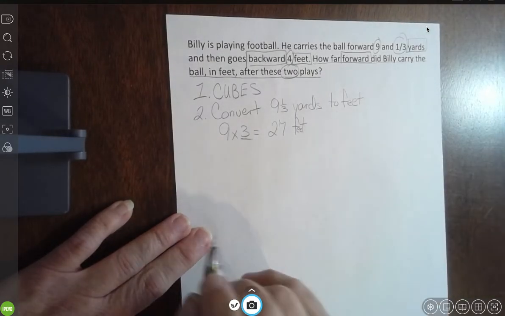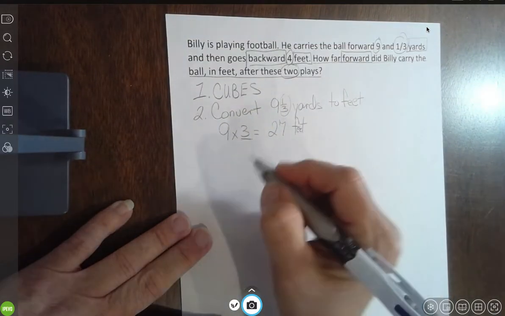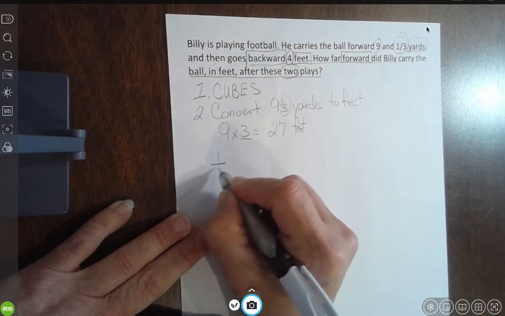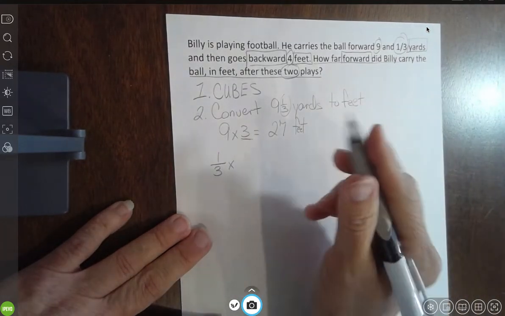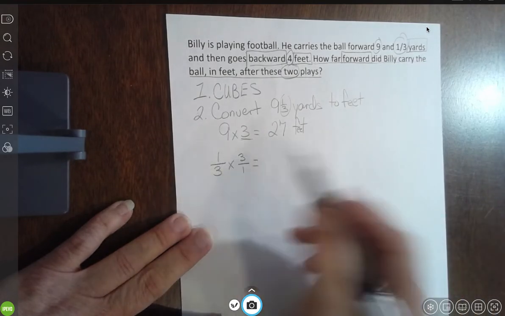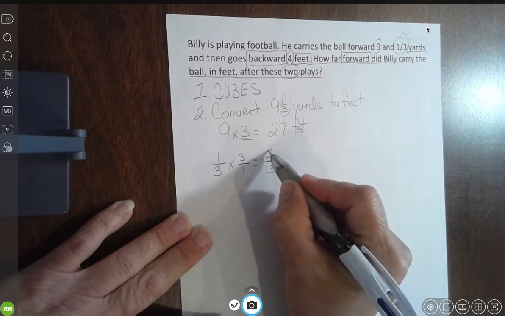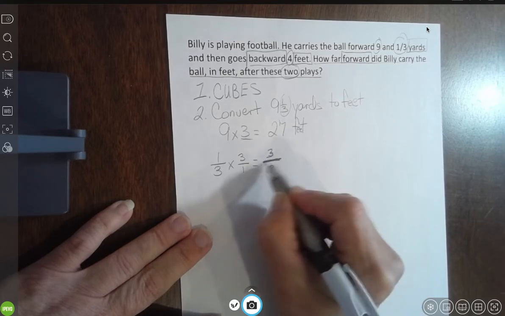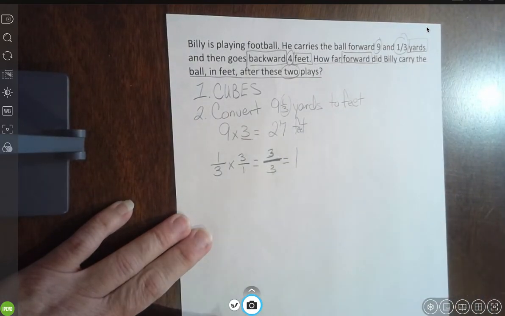And then I'm going to have to convert that 1/3 into feet. So I'm going to say 1/3 times 3, because there are 3 feet in a yard. Put a 1 under it. 1 times 3 is 3. 3 times 1 is 3. Now, 3 divided by 3 equals 1.